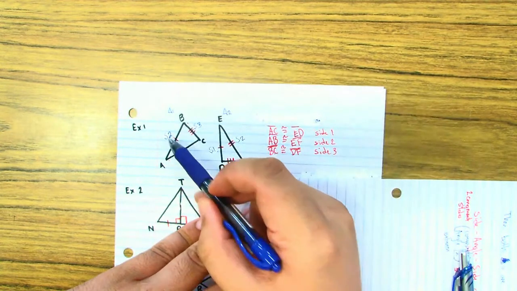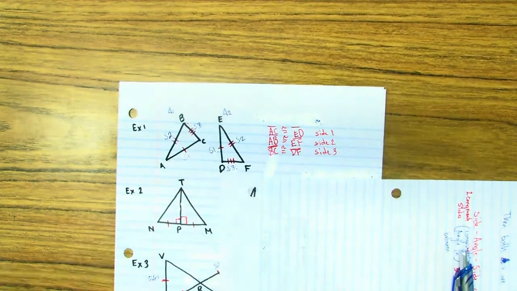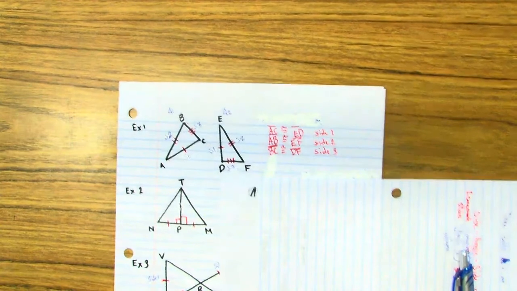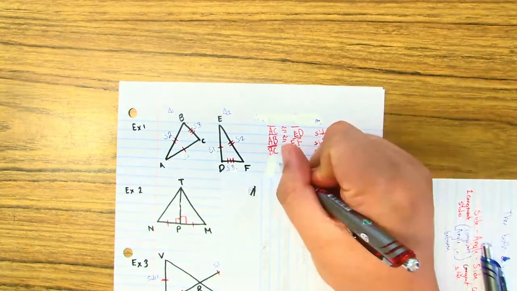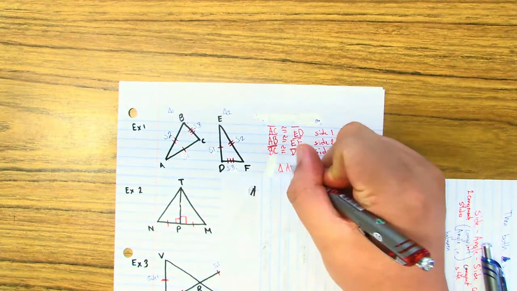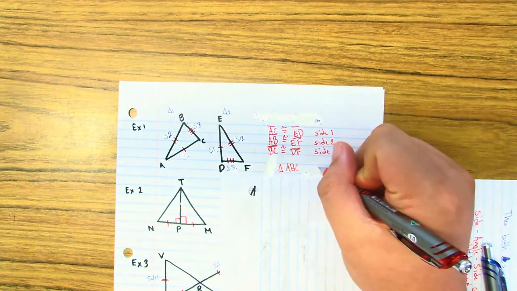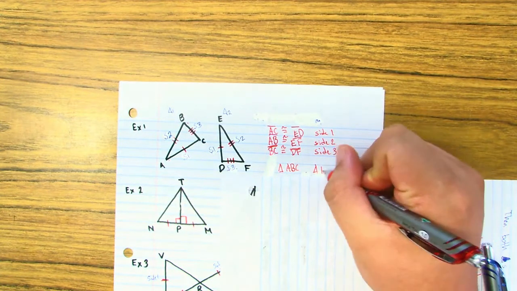Side, side, side. So using that, if you have 3 corresponding congruent sides, then what can we tell about the triangles? We need to prove that triangle ABC is congruent to triangle EDF.